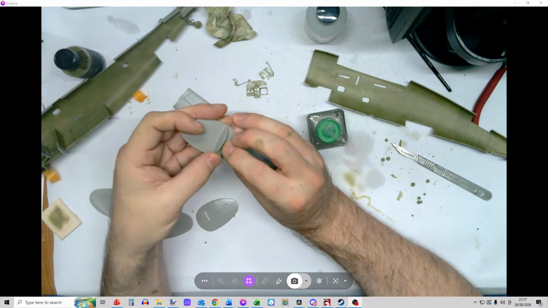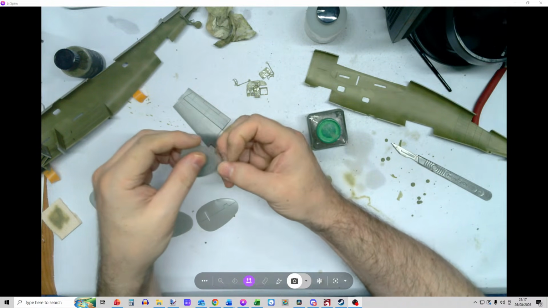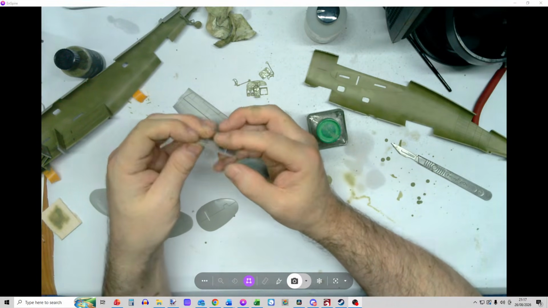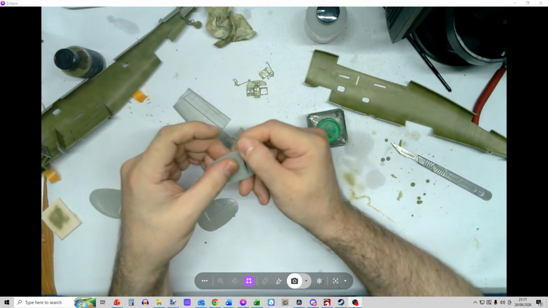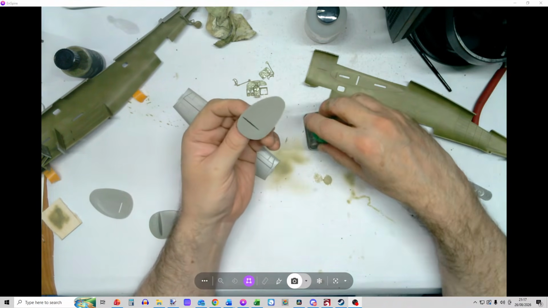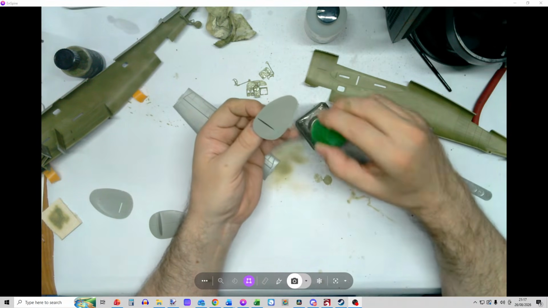The other option for things like this is using something like Contactor, you know, the Precision Cement, the Revell one, Citadel one, Hornby one, the Humbrol one, doesn't matter. Purely because you get a longer contact time. So you're going to get a deeper bond because of that longer contact time.